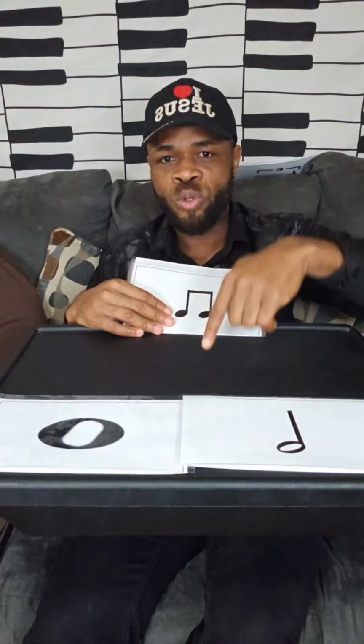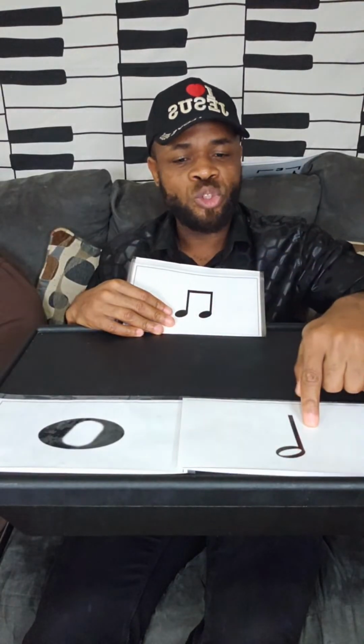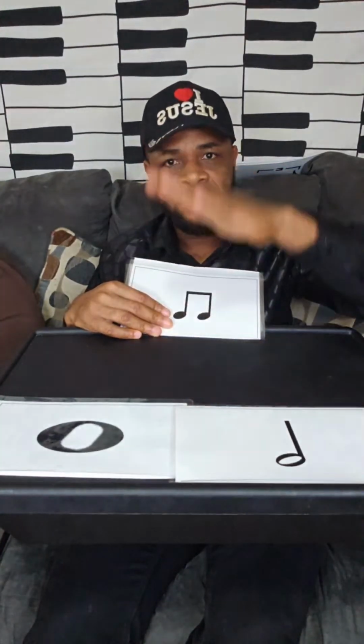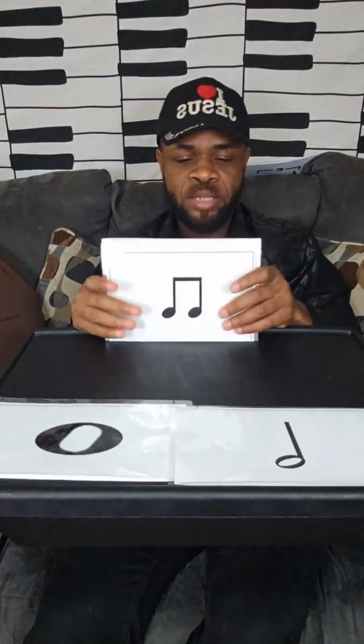If you notice I hit 4 times, then this one is going to last for 2 beats, which is ta, ta. So if you're playing the C note using this, it will be C, C, C, C. All right, if that makes sense.